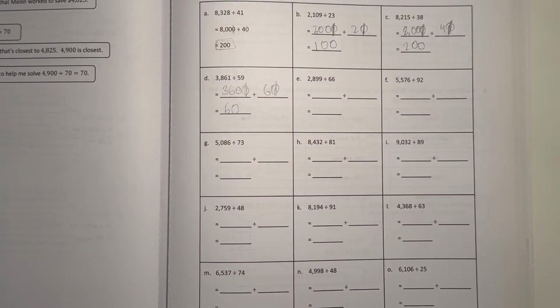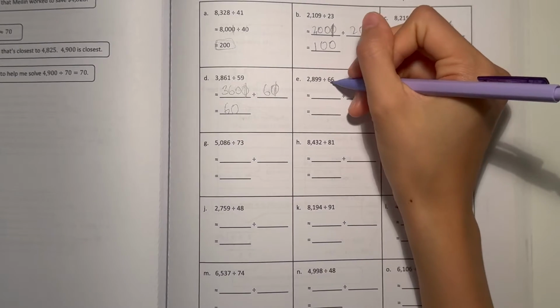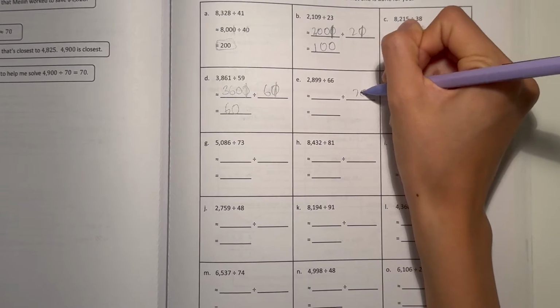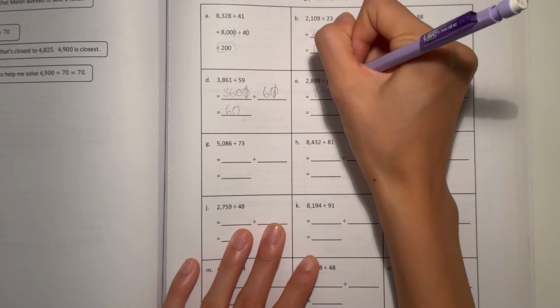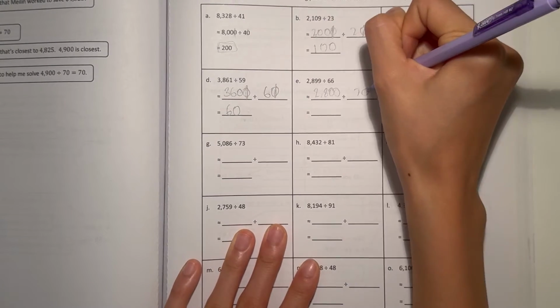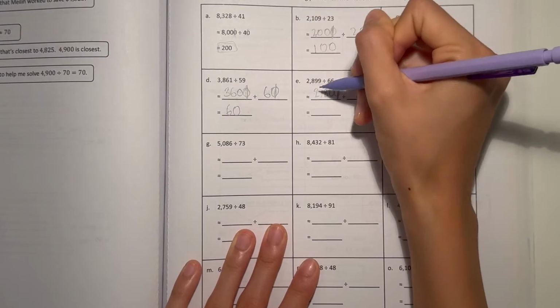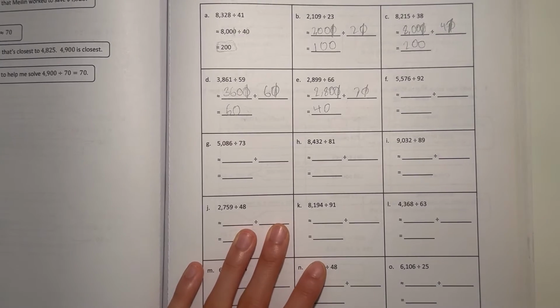So our estimate would be 60. Next, 66 can round to 70, and 2,899 can round to 2,800. Now if we cross off the zeros, 280 divided by 7 is 4, and bring the zero down. So our estimate would be 40.